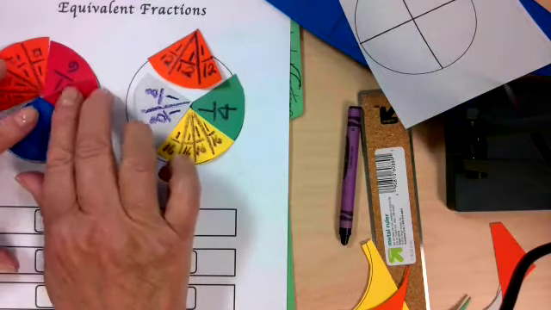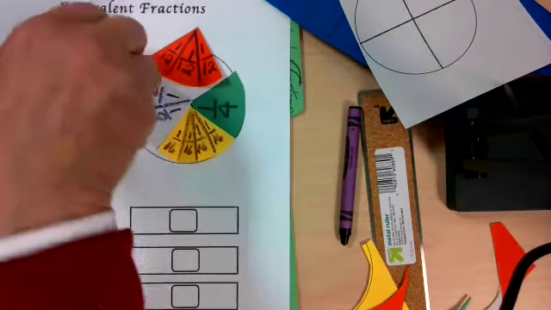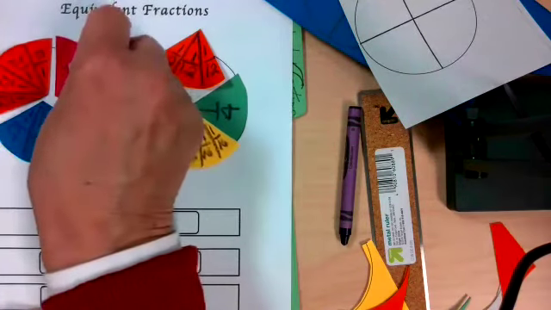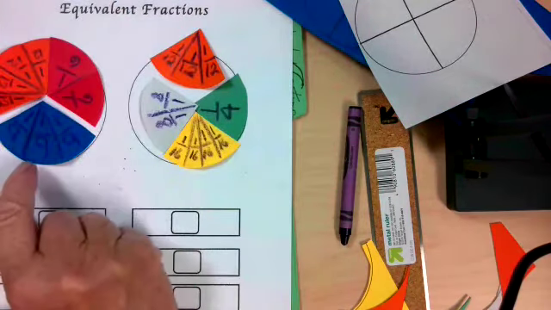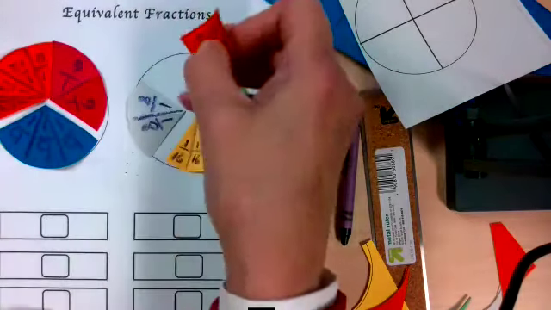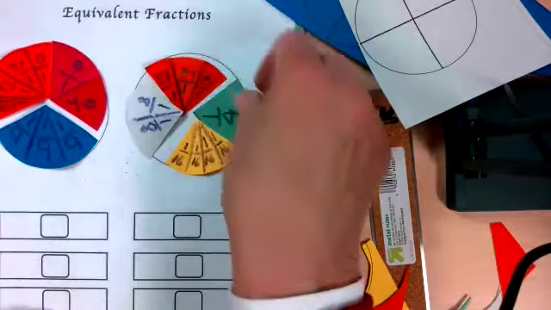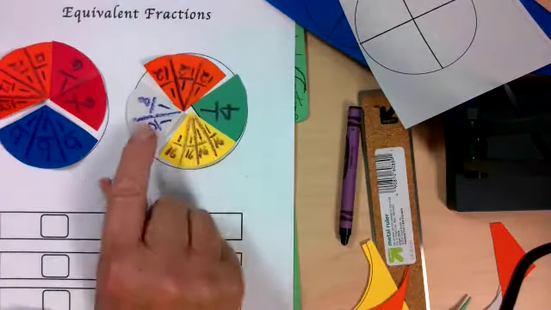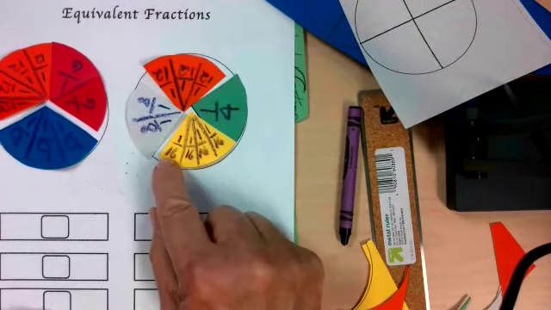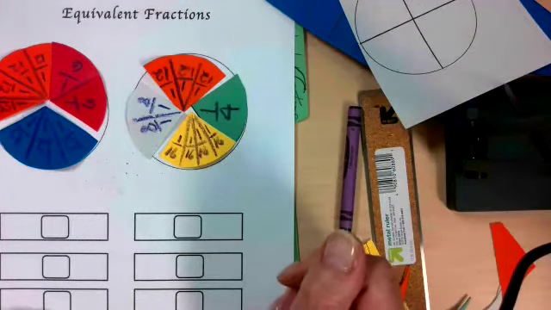So we have 4 equivalent fractions here. We have 1/3, 3/9 and 4/12. And we have 4 equivalent fractions here: 1/4, 2/8, 3/12, and 4/16.